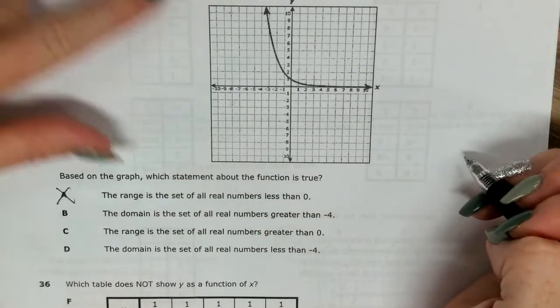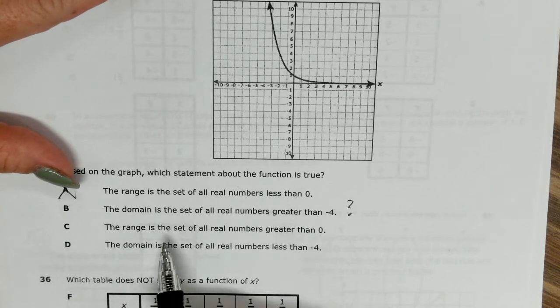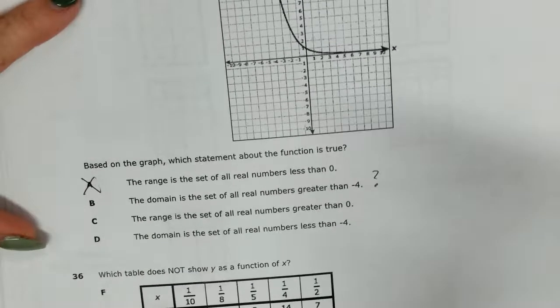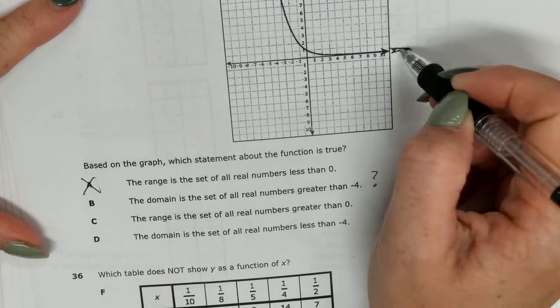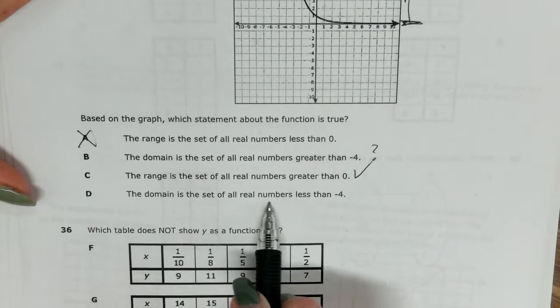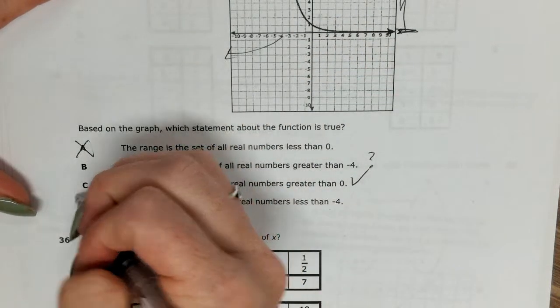Right? So I put a question mark because I knew y'all would think that one was correct, which it's not, and I will explain. The range is the set of all real numbers greater than 0, so the range would be here. Is the range greater than 0? Yes. The domain is all real numbers less than -4. Well, that's saying it would be going this way, and that's not right.